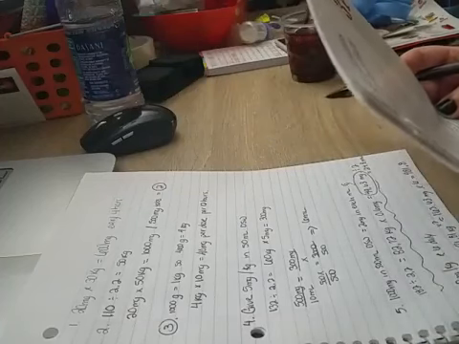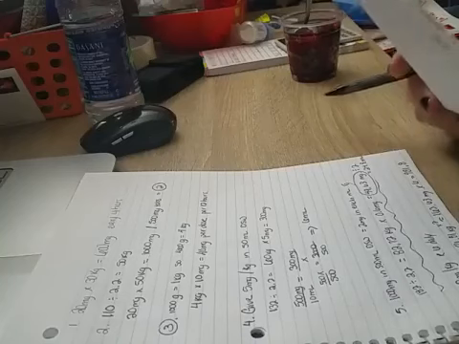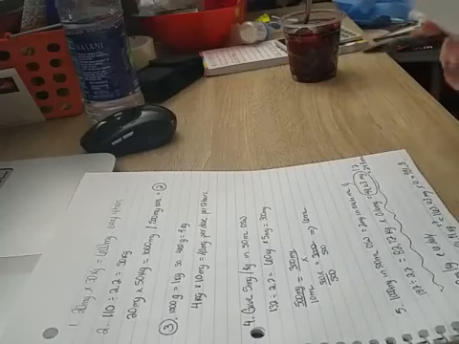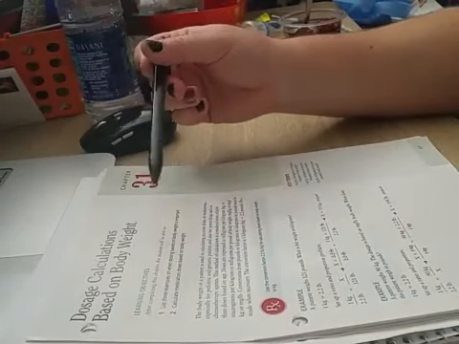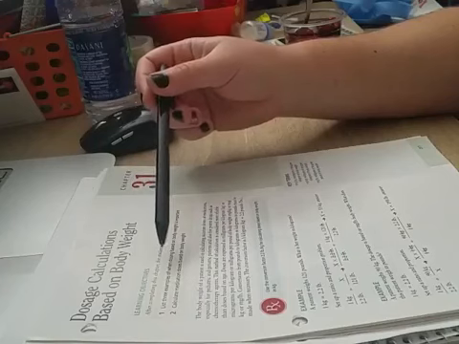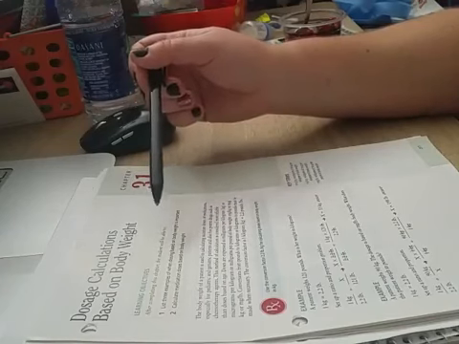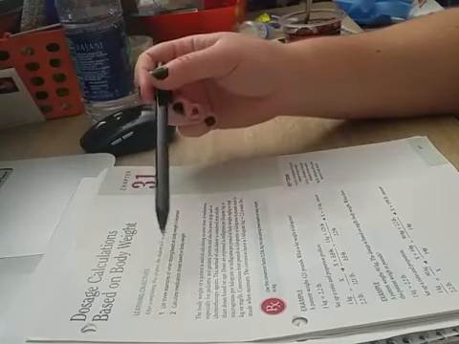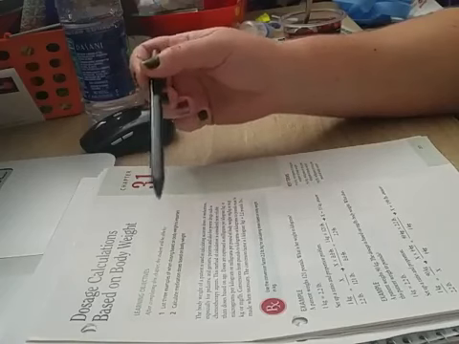Okay, guys, right now we're going to be doing dosage calculations based on body weight, chapter 31. Our learning objectives are to list examples of when dosing based on body weight is important and calculate medication doses based on body weight.